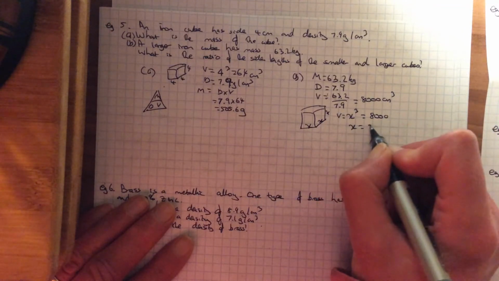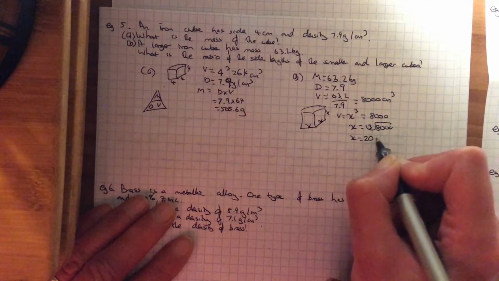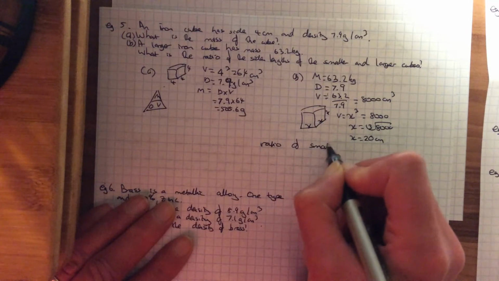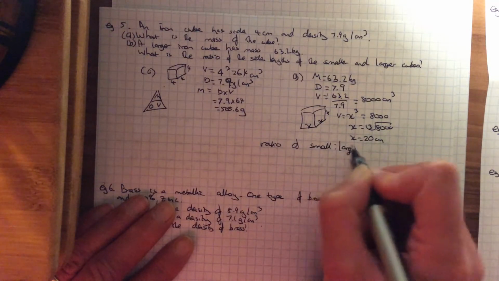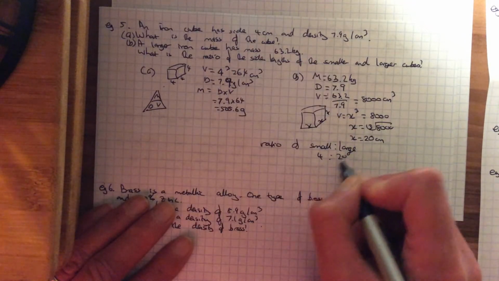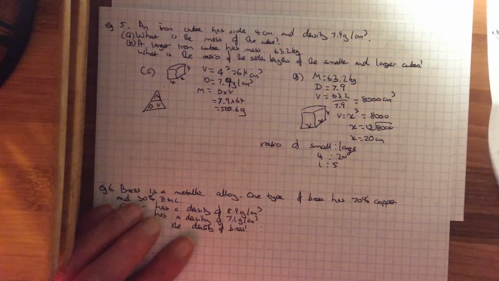So x equals the cube root of 8,000. So x is 20. And I want the ratio of the small side to the large side. So the small side was 4, the large side was 20, and that cancels down 1 to 5.